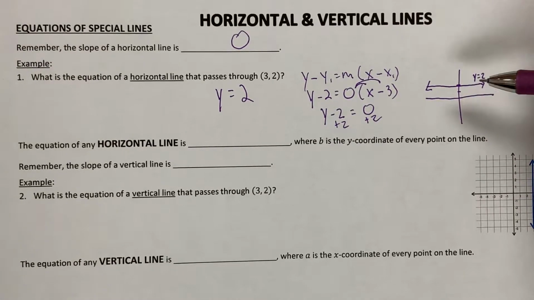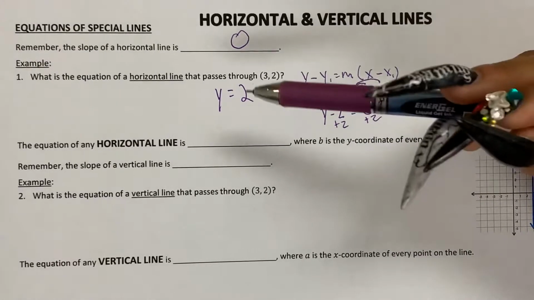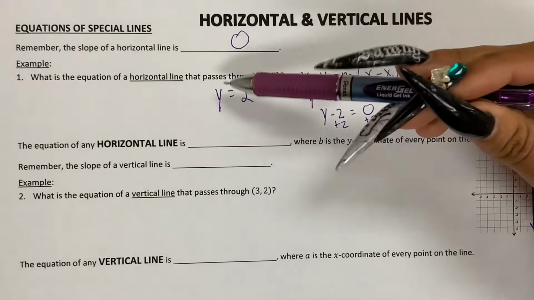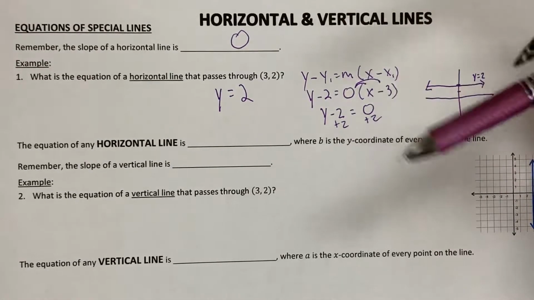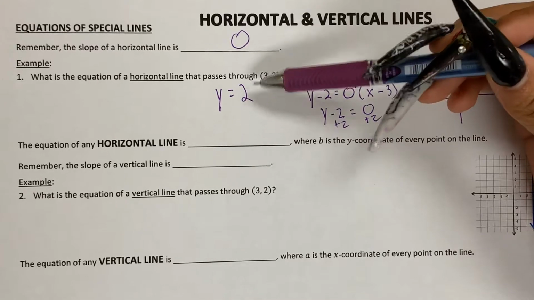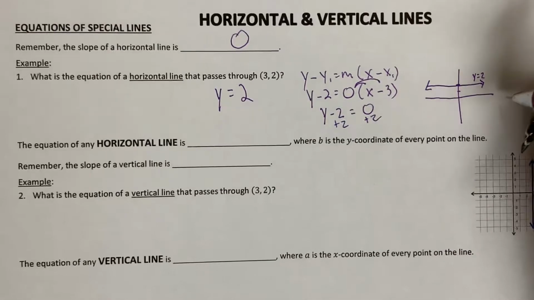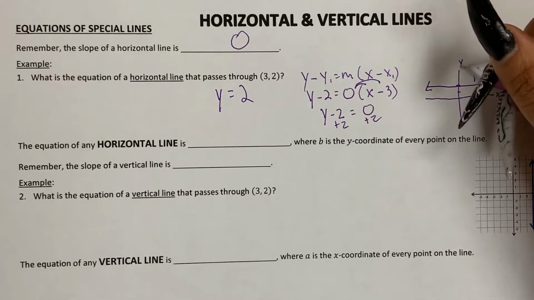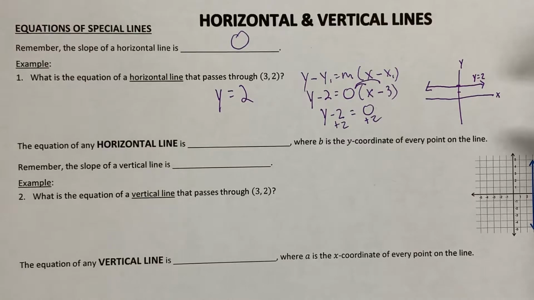So I like to think of horizontal lines like this. This equation is just y equals 2. There's no x variable in this equation. So I like to think of it as, if there's no x variable in the equation, that means the line will never touch the x-axis. It will be a horizontal line that never touches the x-axis.